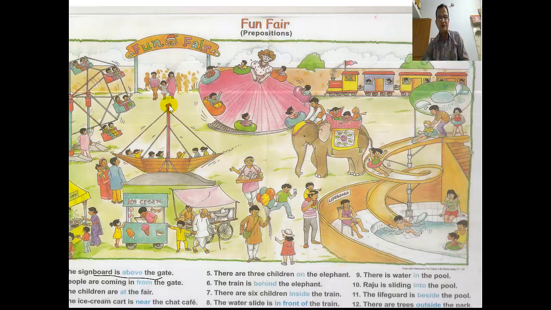Then 3 children on the elephant. Now the train is behind the elephant. 6 children inside the train. If you count that, there are 6 children. The water slide is in front of the train.